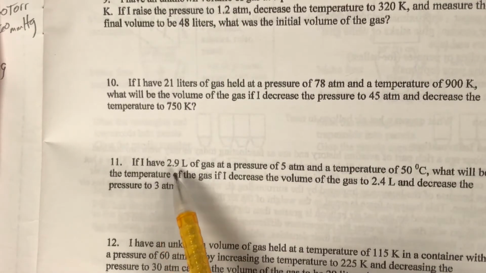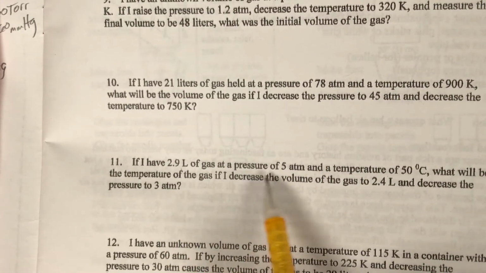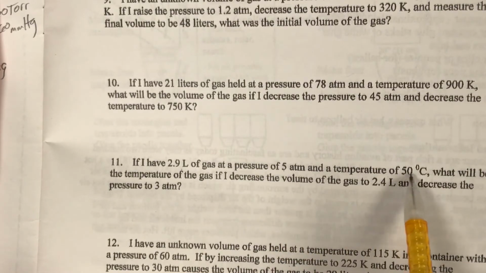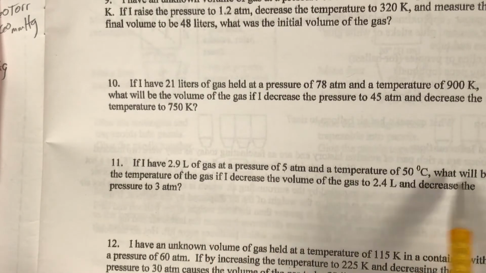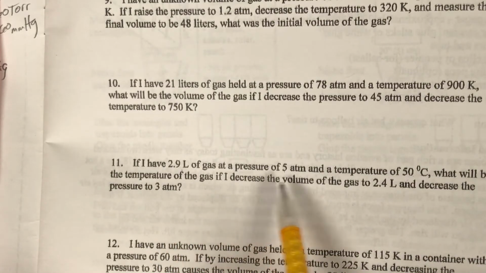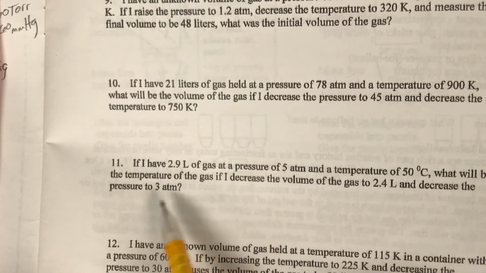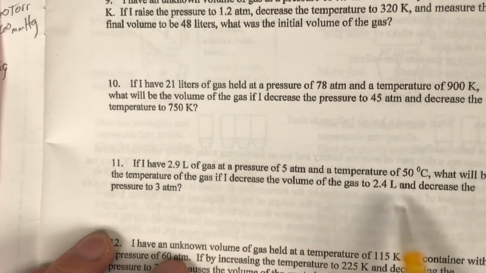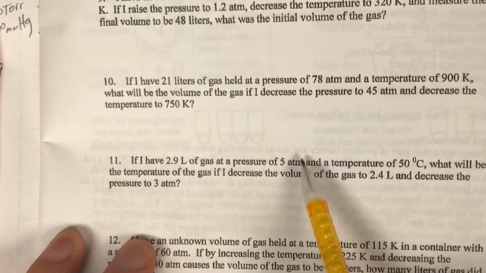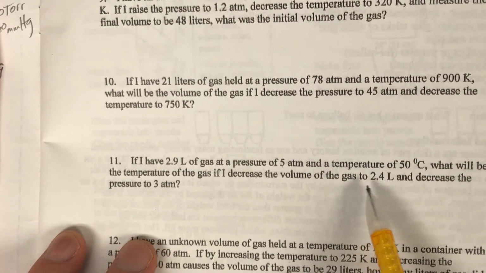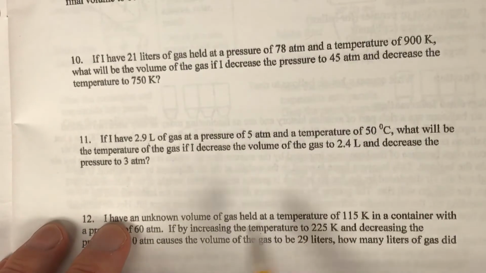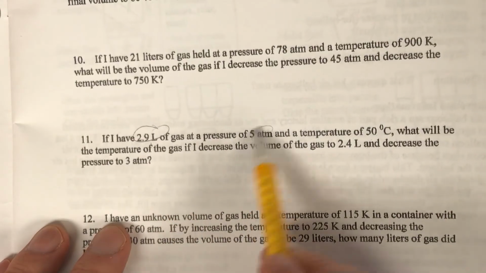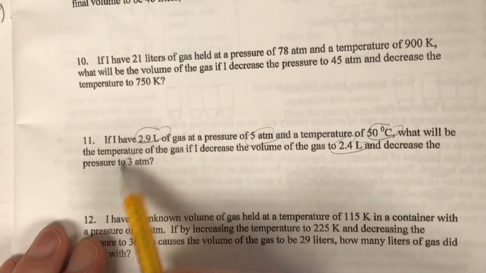So I have 2.9 liters of gas and a pressure of 5 atmospheres with a temperature of 50 degrees Celsius. What will be the temperature of the gas if I decrease the volume of the gas to 2.4 liters and decrease the pressure to 3 atmospheres? So I'm actually telling you the differences in what's being changed in this case, unlike the previous questions that said STP. And so what we need to look at, we have 1, 2, 3, 4, 5 numbers.